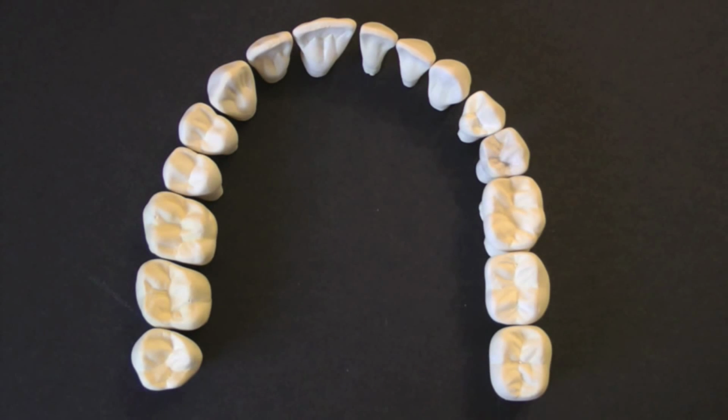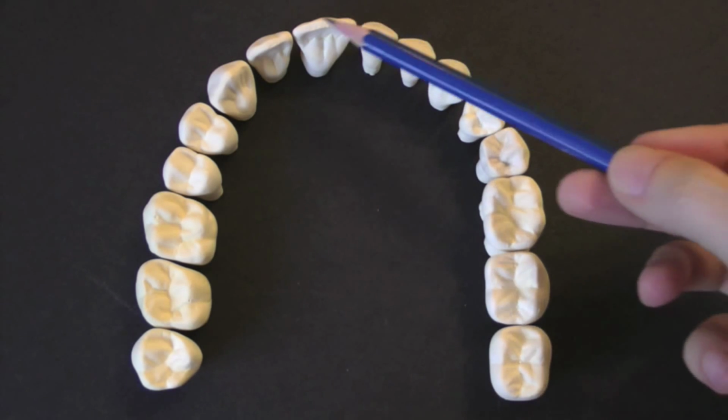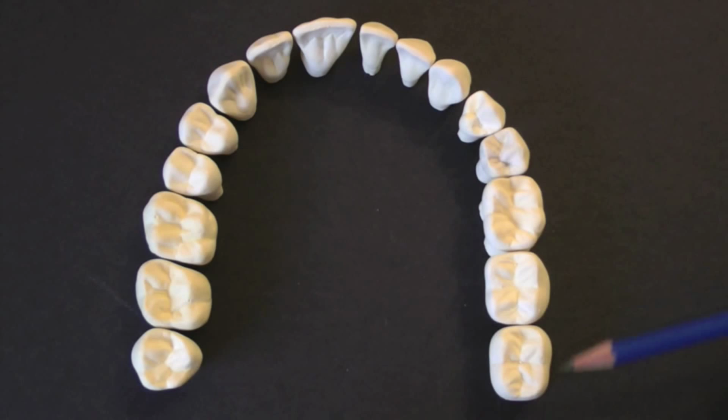This is a quick video guide to identification and orientation of the adult dentition. Here I've got some oversized models of teeth in front of me, both the upper arch and the lower arch opened out together. So we're looking at the patient's right hand side. This is their lower right and this is their upper right, but laid out on the table so we can see.